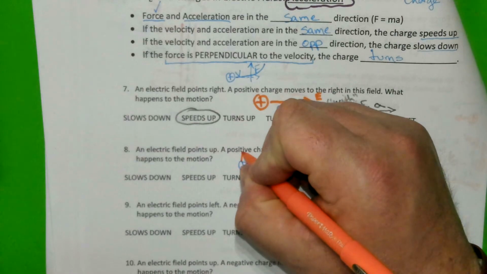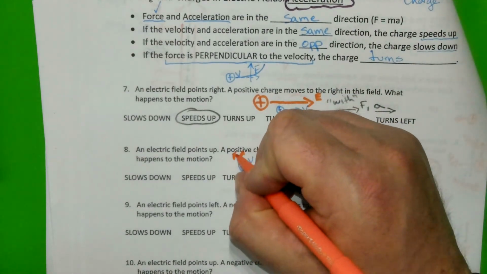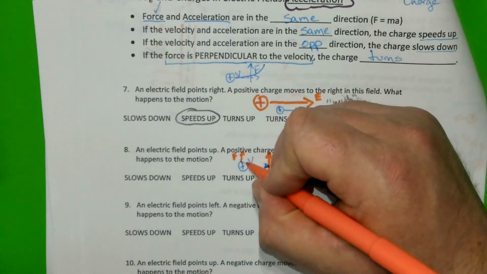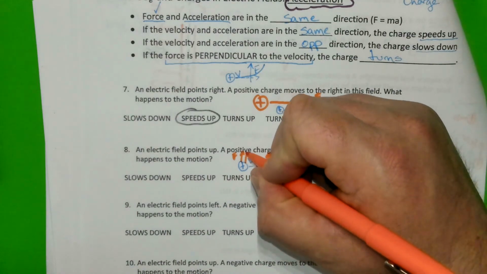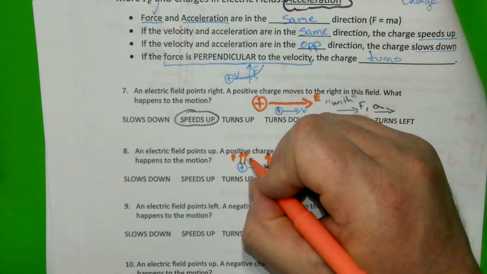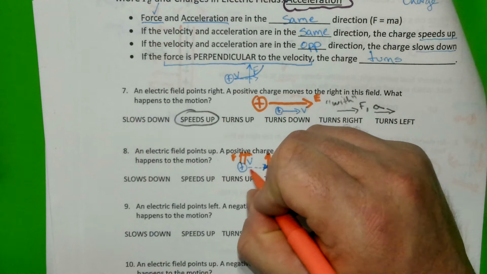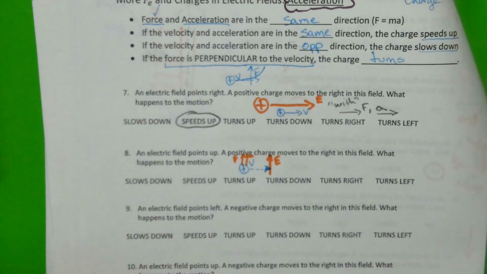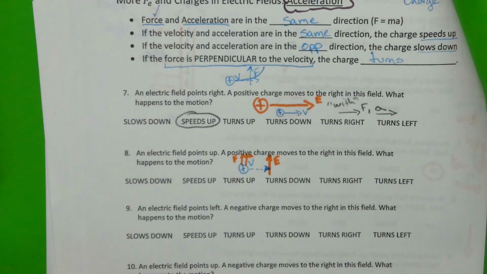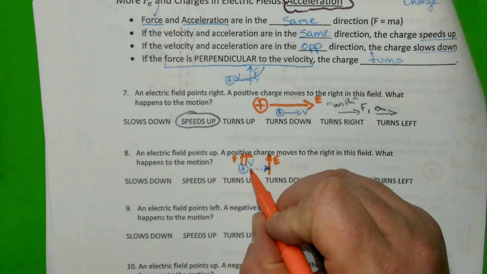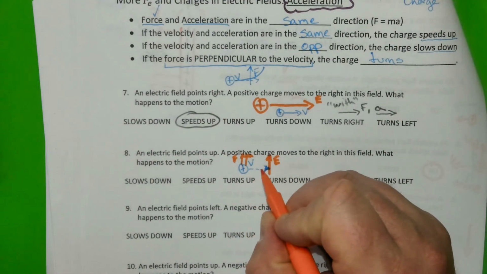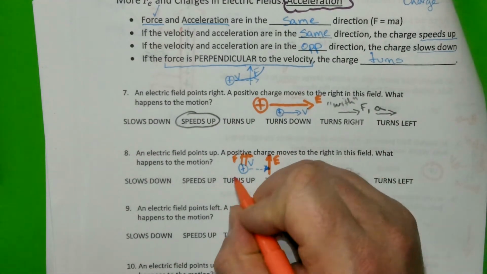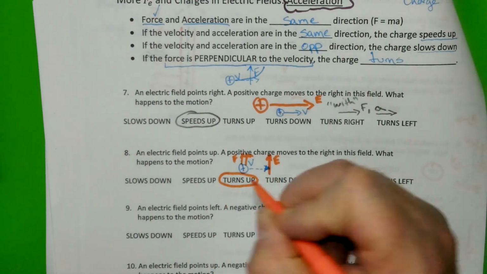It would get pushed in the upward direction. That's the direction of its force. So therefore, it would also accelerate in that direction. So what happens when you have an acceleration that's perpendicular to a velocity is, instead of speeding up or slowing down, this positive charge is going to keep moving to the right, but it's going to turn up. It's going to turn toward the top of the page.